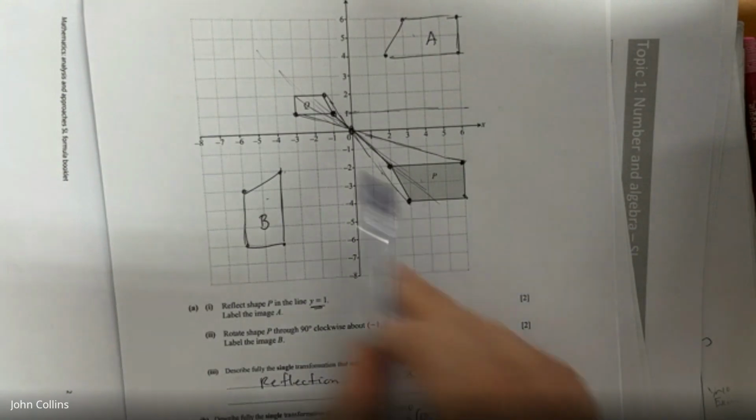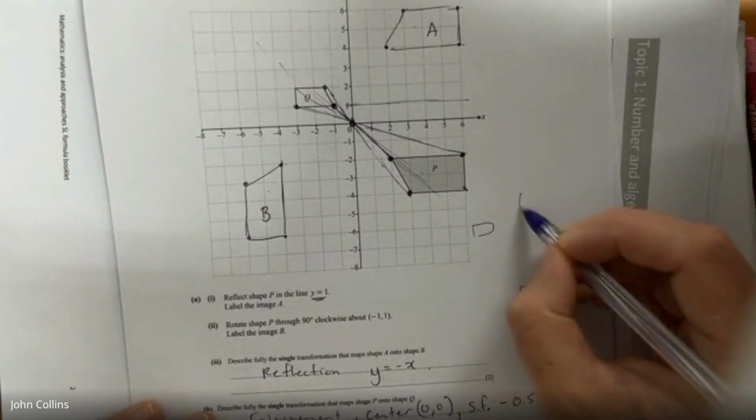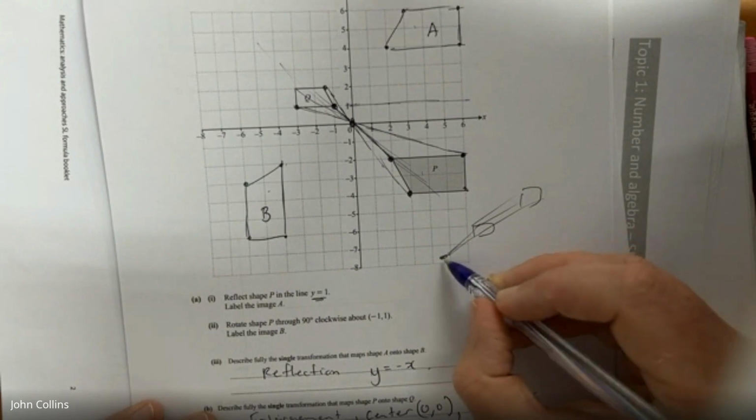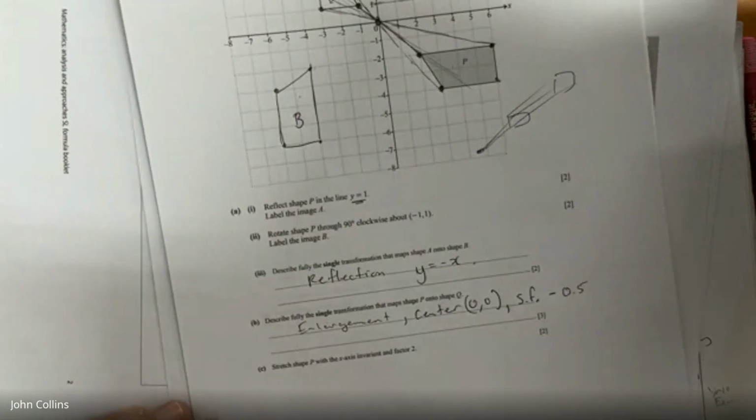So what to do if it's looking like this is draw these lines. Normally our enlargement is like here to here, and we go this way, and the center's this way. That's a positive one. But this one has the center in the middle of the two shapes, so that's a negative one. Last question then.